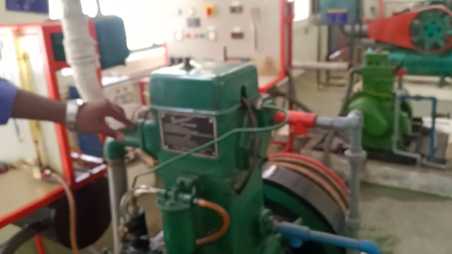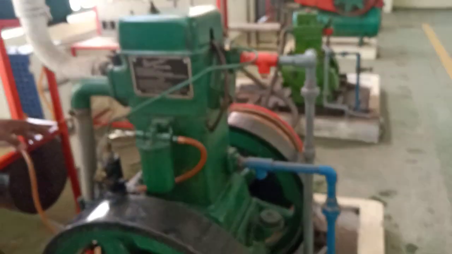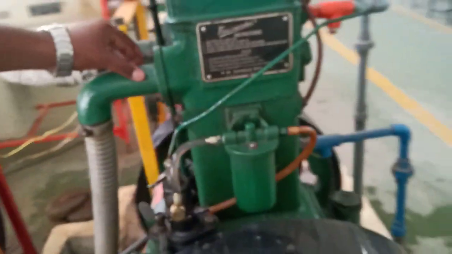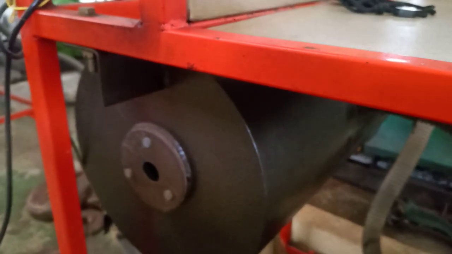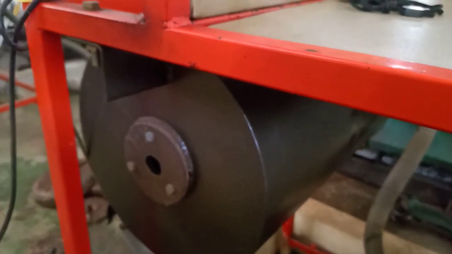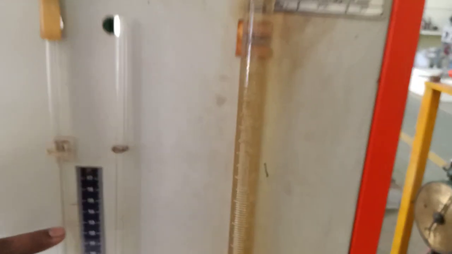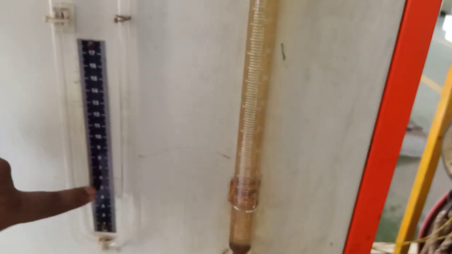Now we will see the construction of the engine. This is a 4-stroke single cylinder diesel engine, because it has only a single cylinder. This is an intake manifold, which is attached to an air drum. This air drum is used to find out how much mass of air is going to the engine. It is directly connected to this U-tube manometer to find out the volume flow rate.